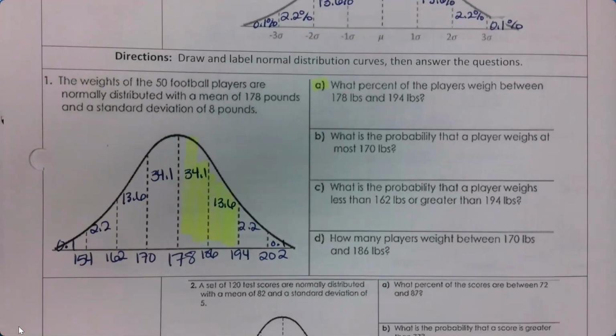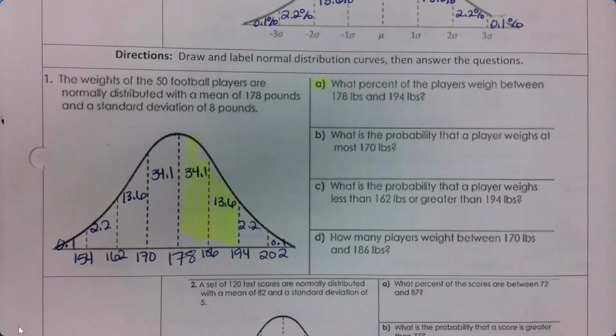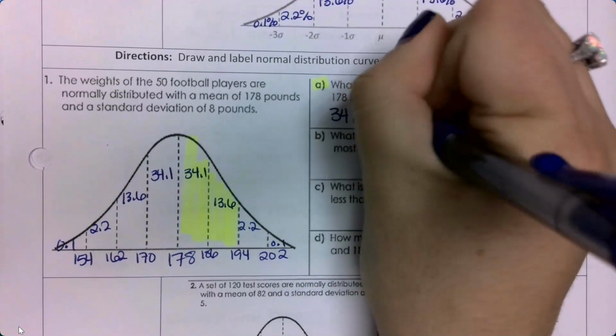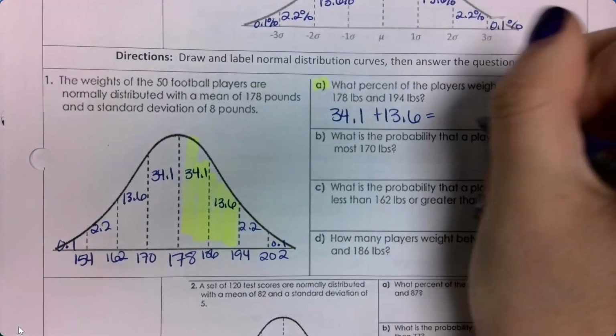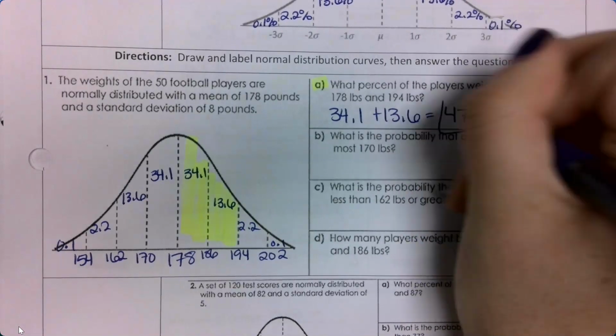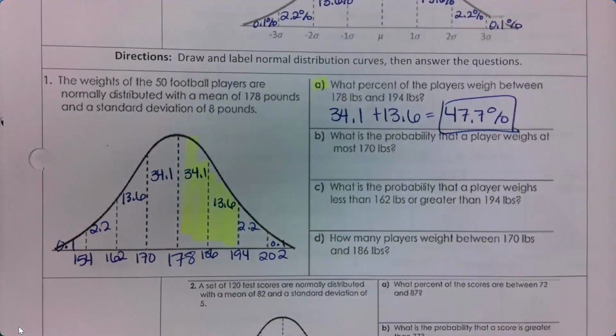Yeah, Zeke, which ones am I adding? 47.7%. Yeah, that's my final answer. So I'm adding the 34.1 and the 13.6. Should give me 47.7. So 47.7% of the football players are within that weight range.